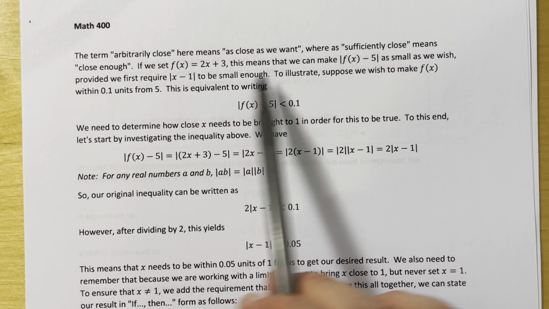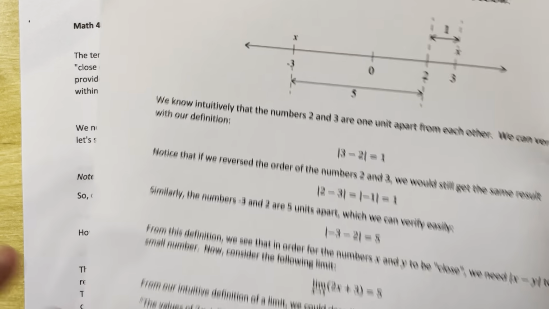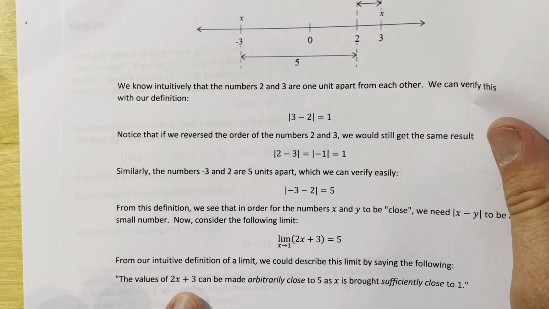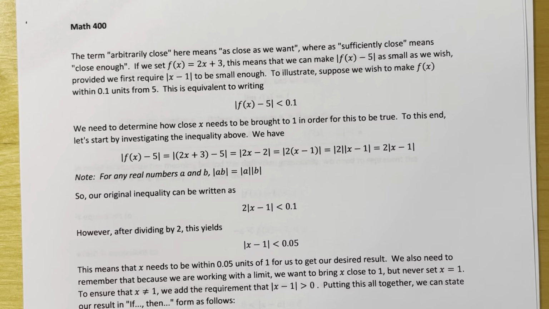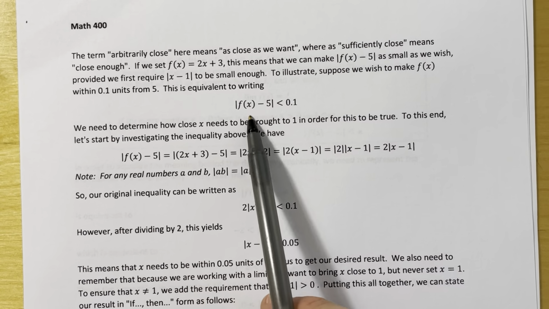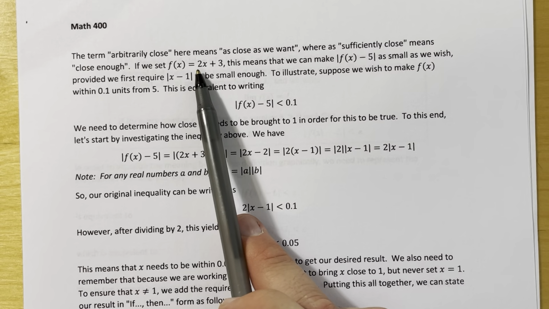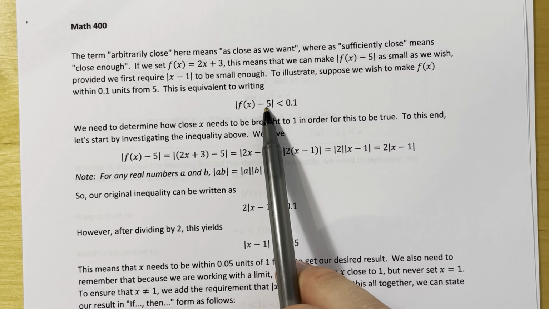So I kind of explained that here, but let's suppose that when we say that we want to make 2x plus 3 arbitrarily close to 5, let's be a little bit more specific and say that we want to make 2x plus 3, which I'm going to be calling f of x for reference down here, we would like for this expression to be within 0.1 units of 5.